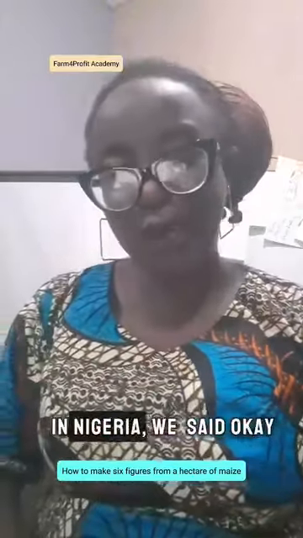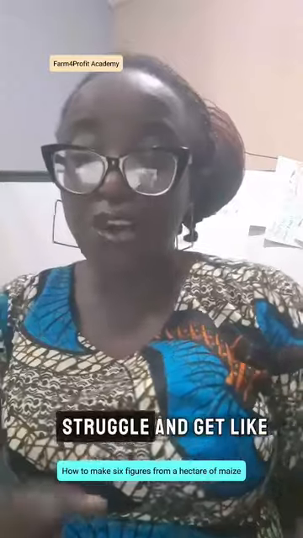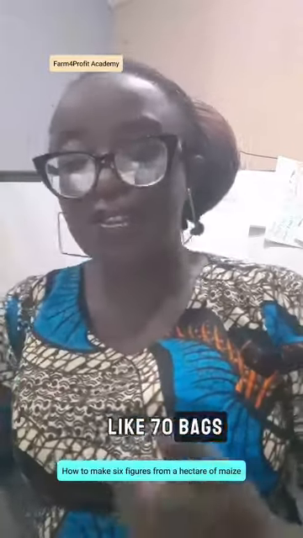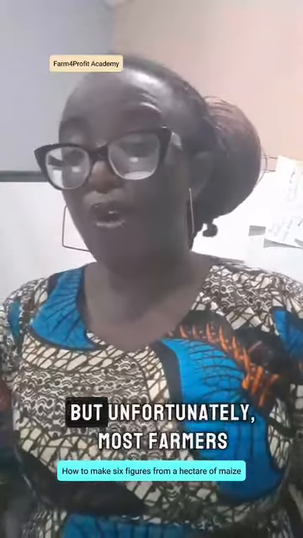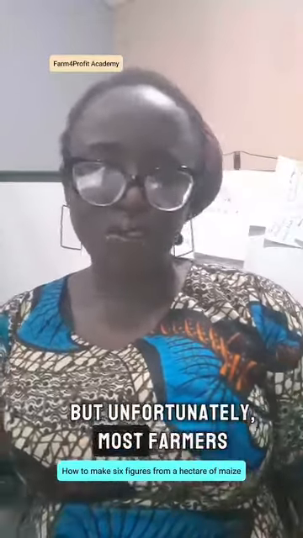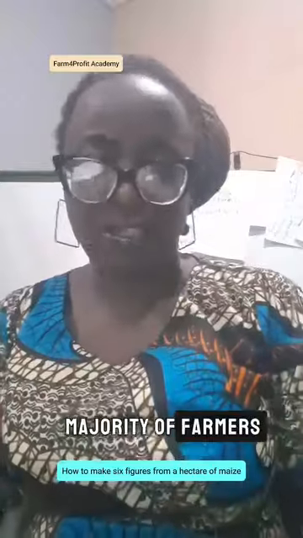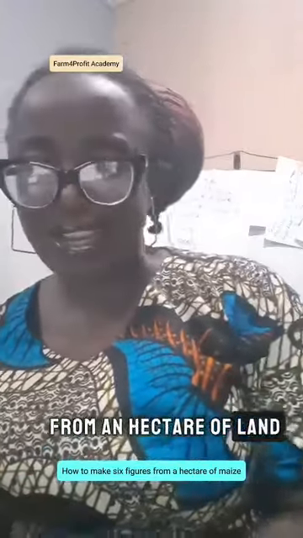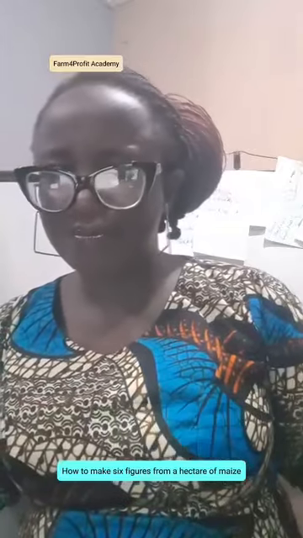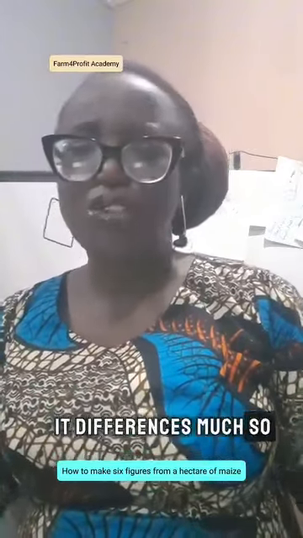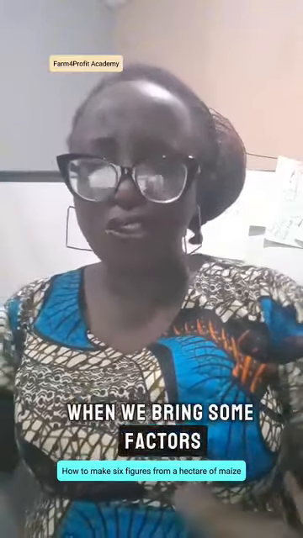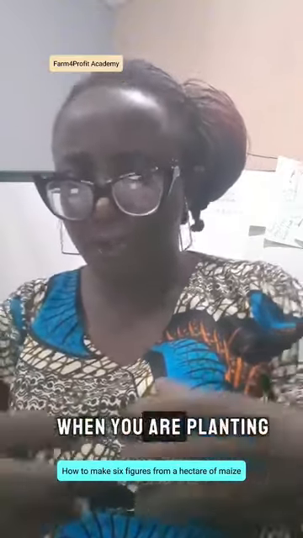In Nigeria, we said, okay, we should try and struggle and get 7 tons, 6 tons, 5 tons, like 70 bags, 60 bags, 50 bags. But unfortunately, the majority of farmers are getting 2 tons from a hectare of land. Can you see the difference? The difference is much. It is this difference we try to bridge when we bring some factors that you need to put in place when you are planting.